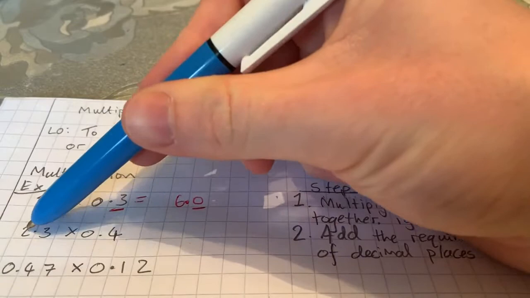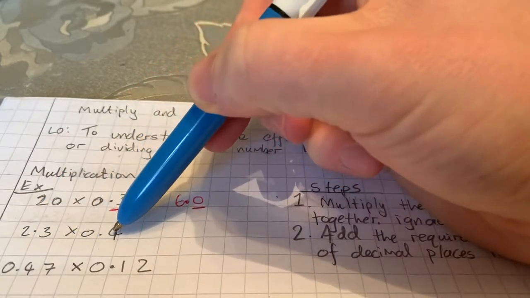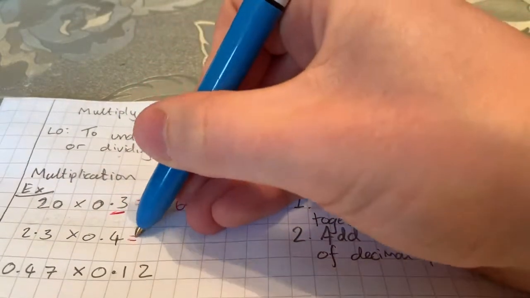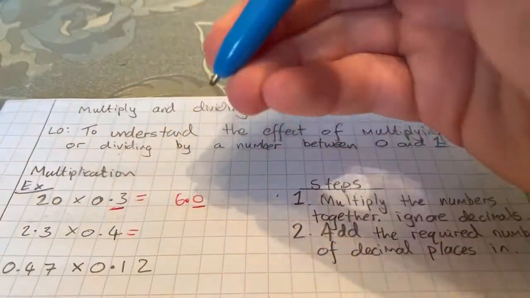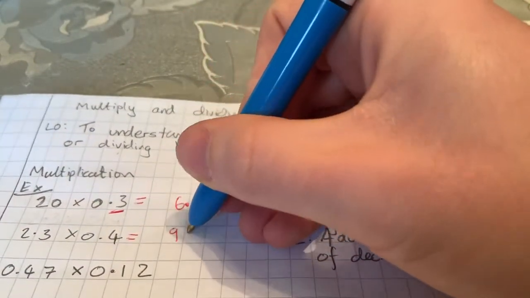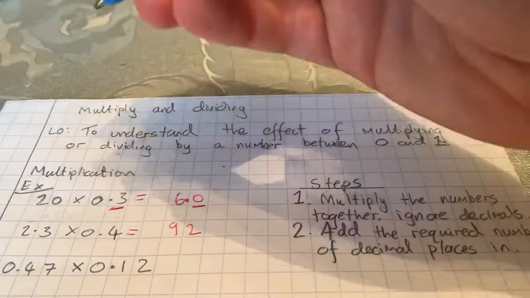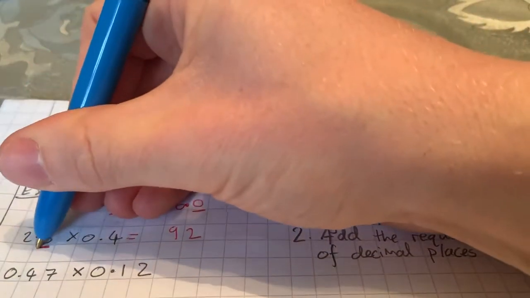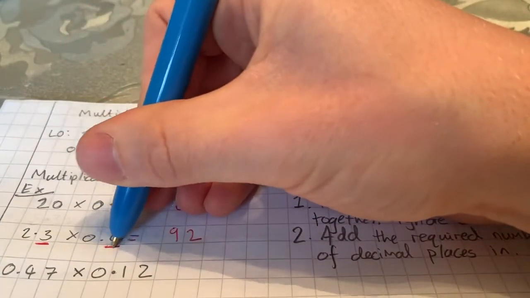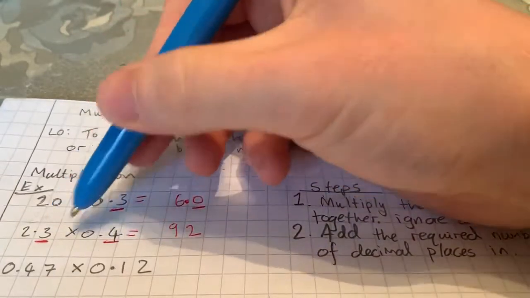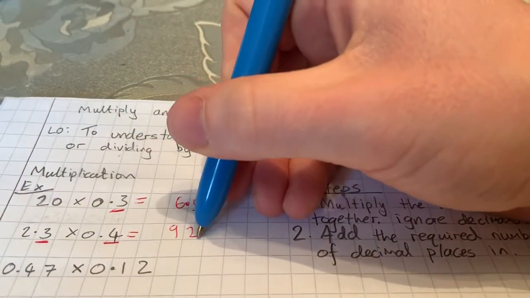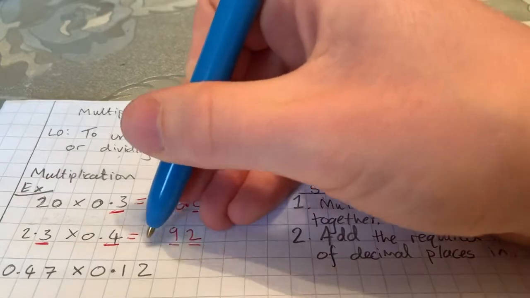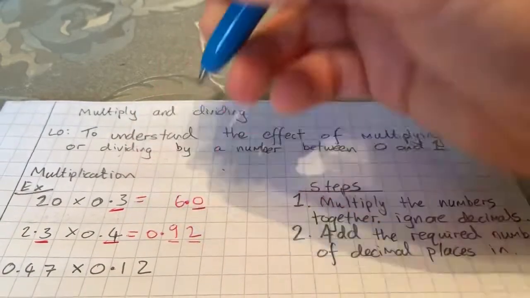Second one here, I've got 2.3 times 0.4. So what I'm actually going to do is 23 times 4, which is 92. And then I've got one decimal place there, one decimal place there, so that's 2 decimal places. So I add 2 decimal places in here: 1, 2, that's a 0 on the front.